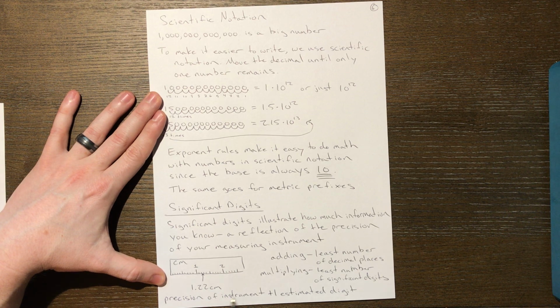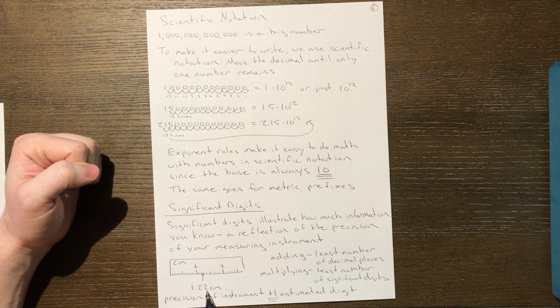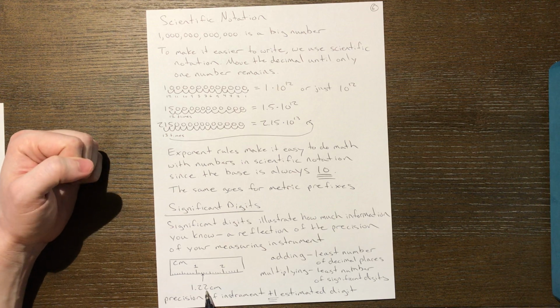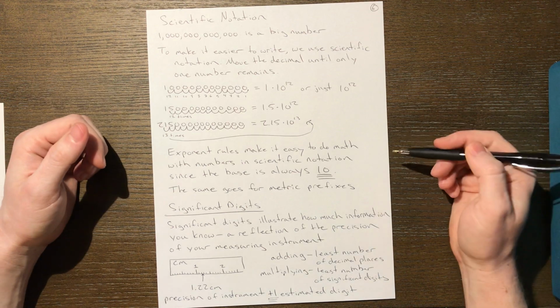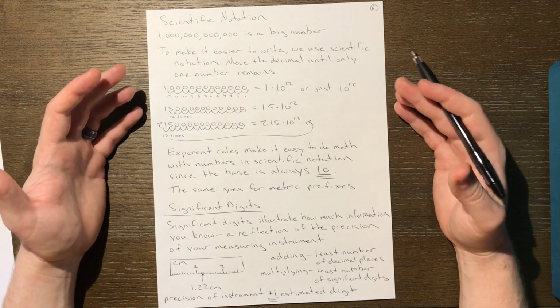You report the precision of the instrument, what's actually marked on it, plus 1 estimated digit. I couldn't guarantee on my life that that's 0.02, but that is a good approximation. I am confident, at least, in reporting that number. That's where significant digits come from. They come from how much you know.